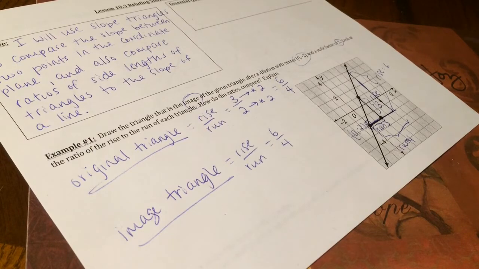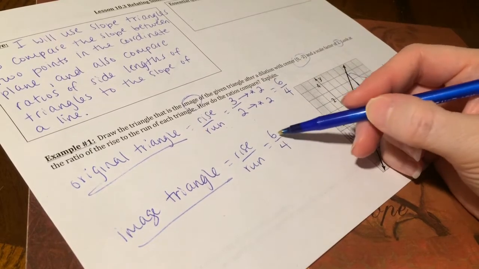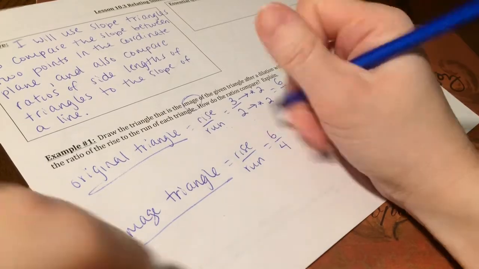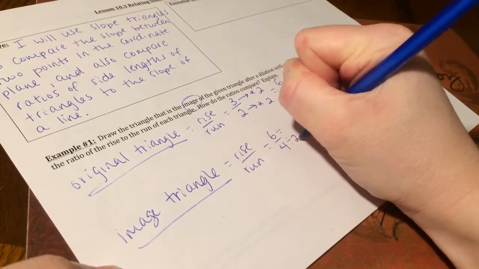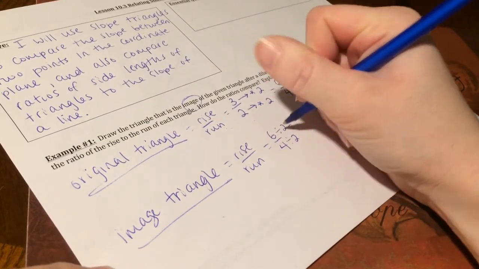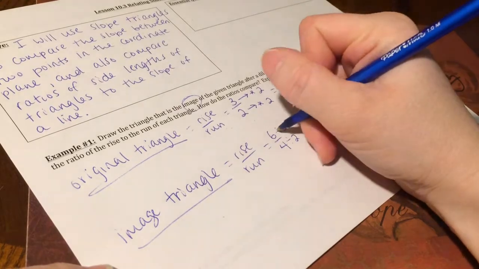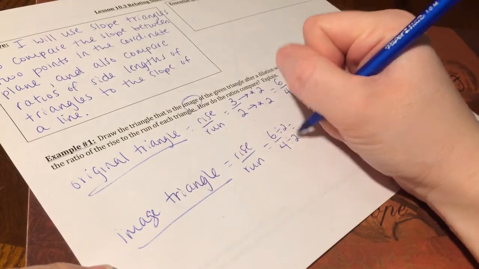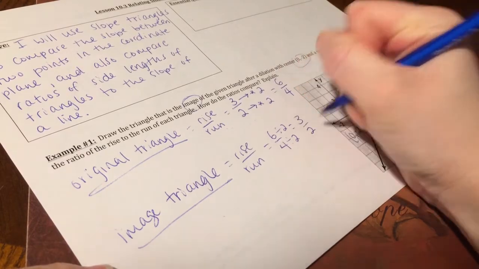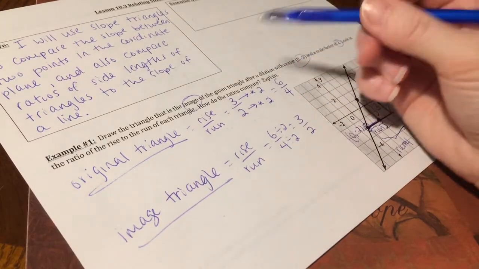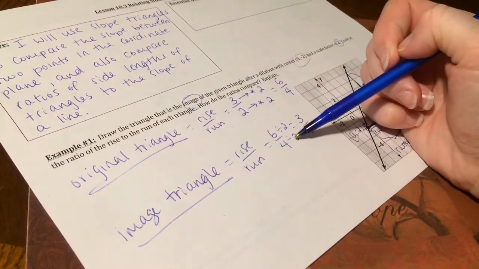Well, actually, if you look here, the rise over run 6/4, if you reduce that, if you divide the top and the bottom by 2, it's 3/2, which is the same rise over run as our original triangle.